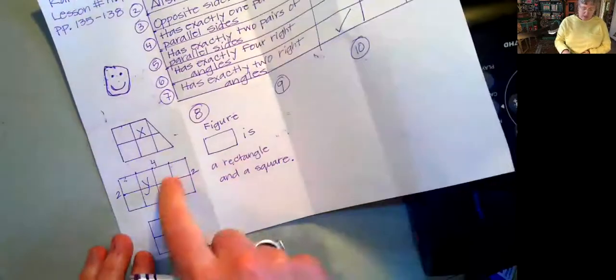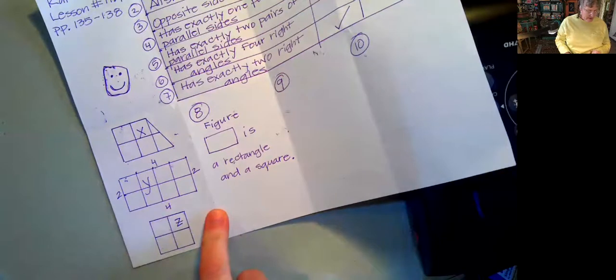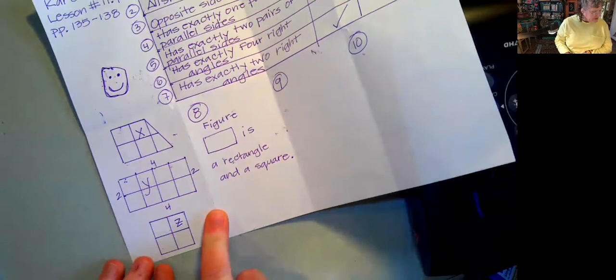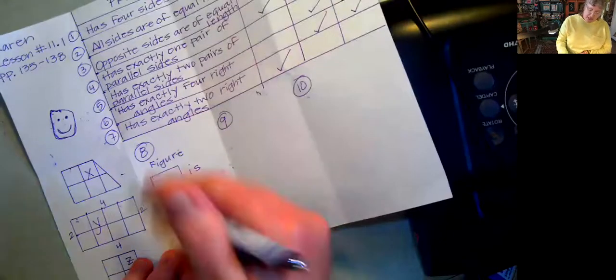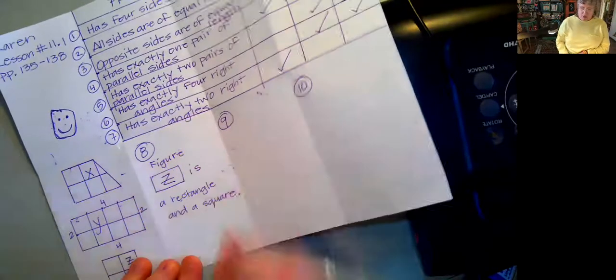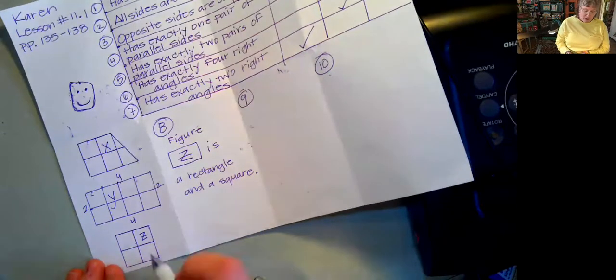These are both 4-sided, right? I would say probably Z is both a rectangle and a square, right? Are opposite sides parallel? Are opposite sides of equal length? So I would say figure Z is both a rectangle and a square. I know it looks like a square, but it can also technically be a rectangle too.